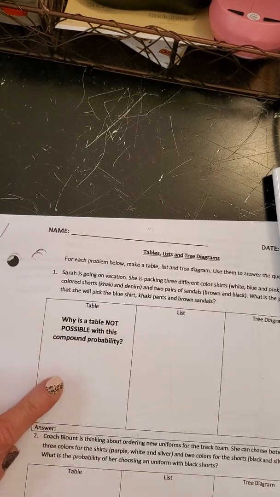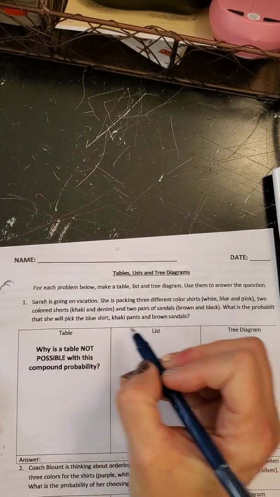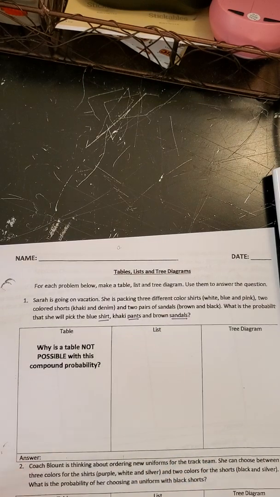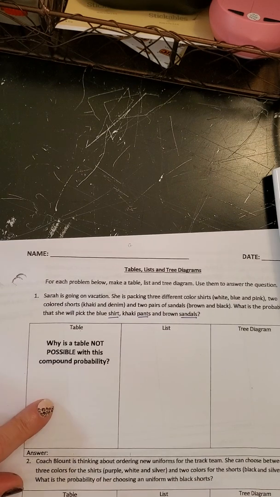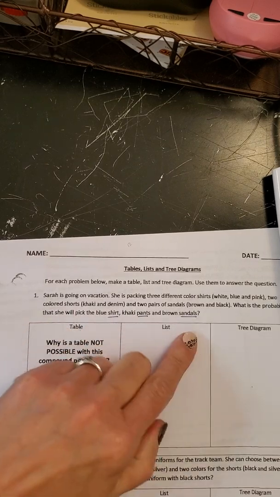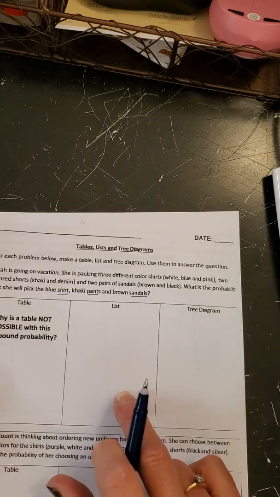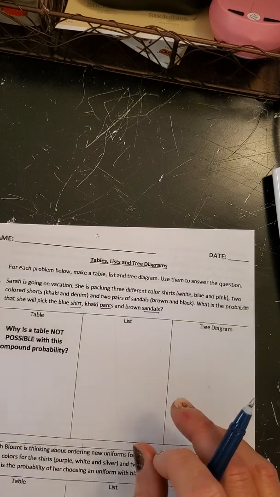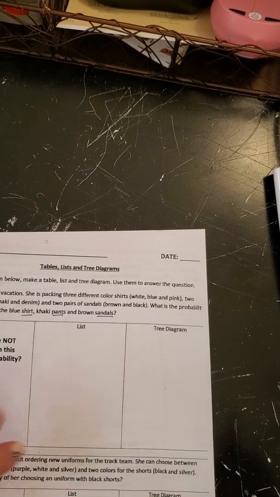Now, we can't do a table here because we have 3 different things that we are doing. We've got shirts, pants, and sandals. You'll see as we go on that we'll be doing a 2-way table to represent some of this, but we can't do a table on this one because we're doing 3 things, all right? So we're going to come over here and do our tree diagram first, because the list is always easier to do from your tree diagram or your table.